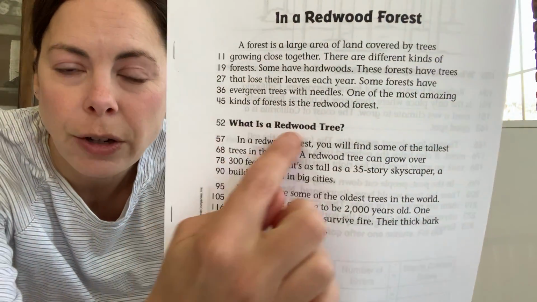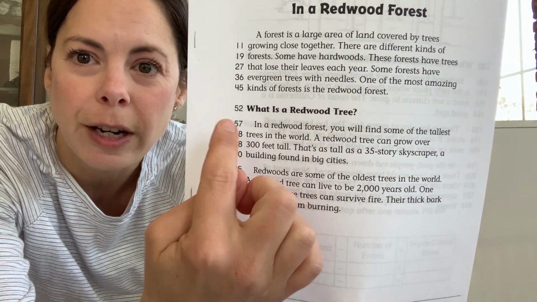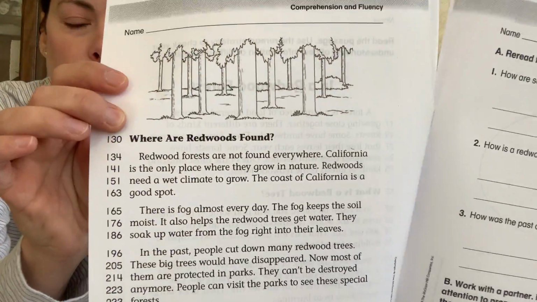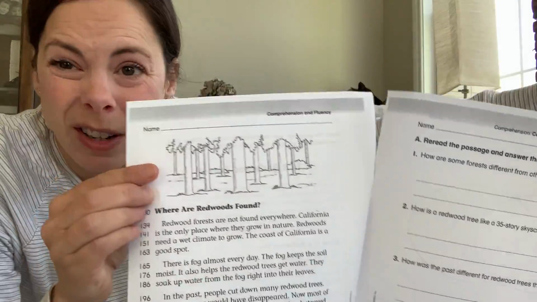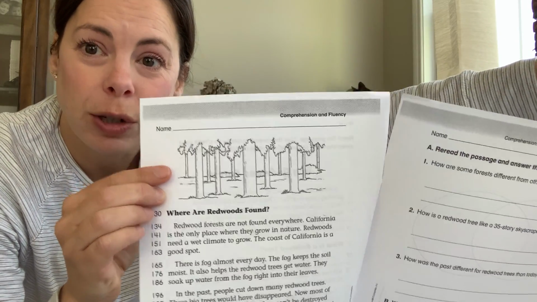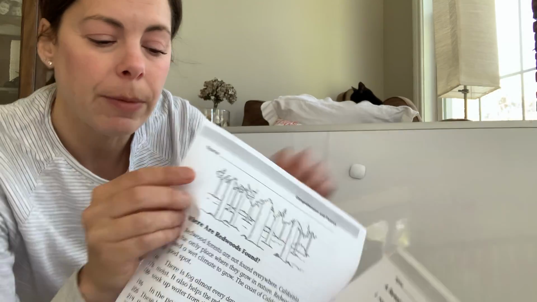There are different sections inside the informational text. So the first section is "What is a redwood tree?" You're going to find all kinds of information about what a redwood tree is. But the next section is "Where are redwood trees found?" And here you can see a picture, but I'll tell you this isn't even close to what a redwood tree looks like in the redwood forest in California.